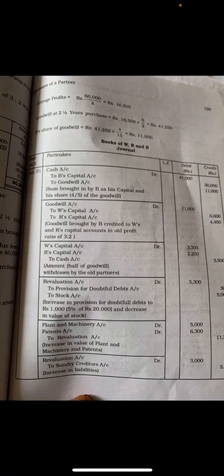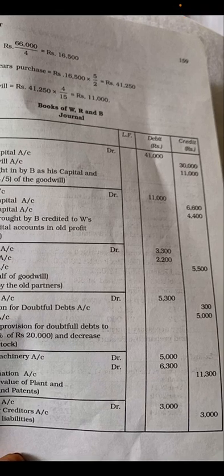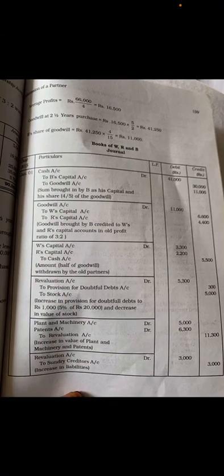But in the sum itself, they have told that W and R will be withdrawing half of the goodwill amount. When they withdraw, the journal entry is W's capital account debited, R's capital account debited to cash account. So half of 6,600 and 4,400, that is 3,300 and 2,200. Together 5,500 will be credited.